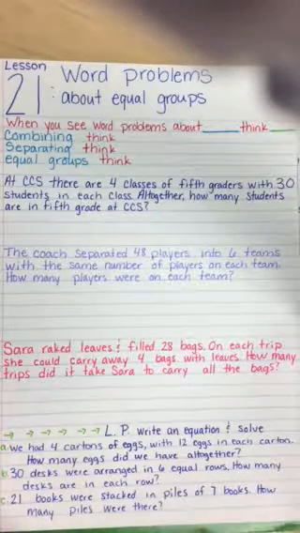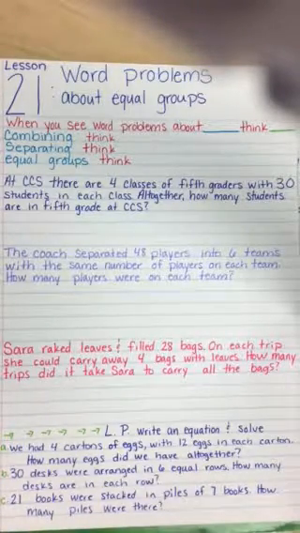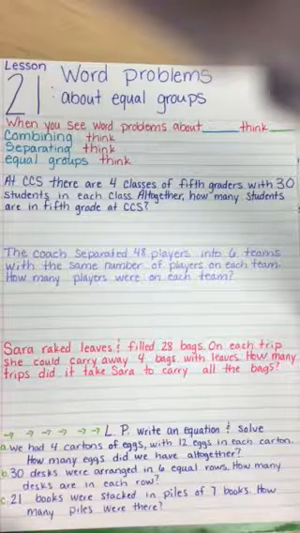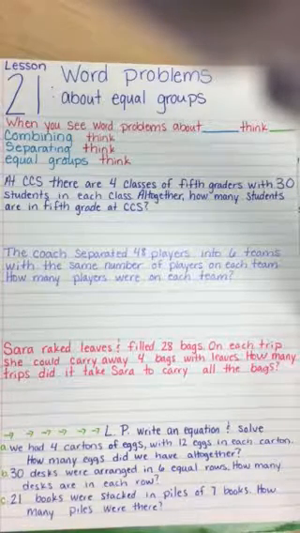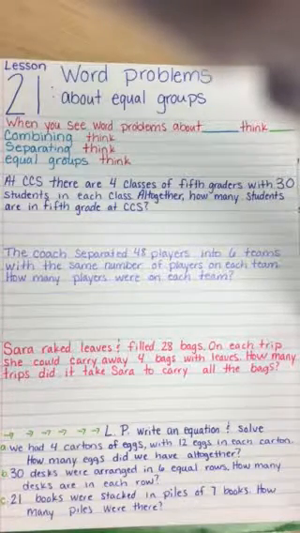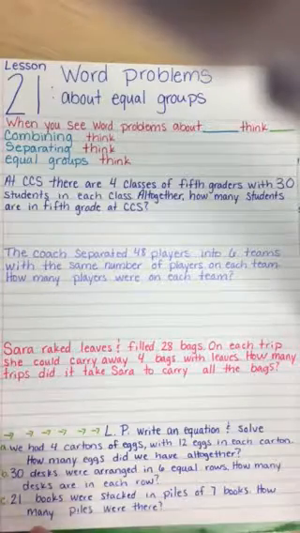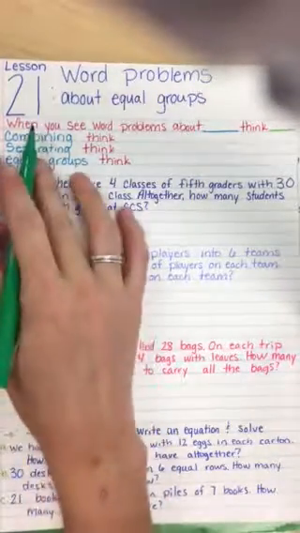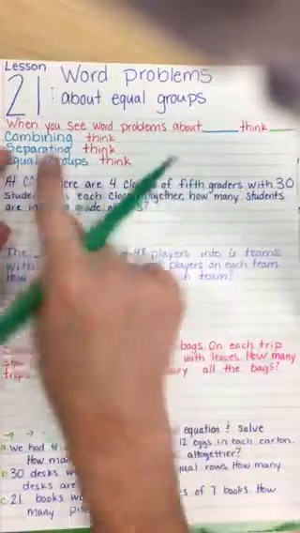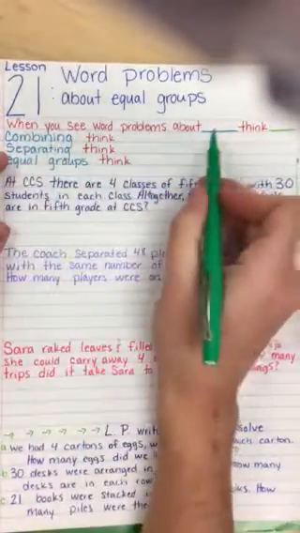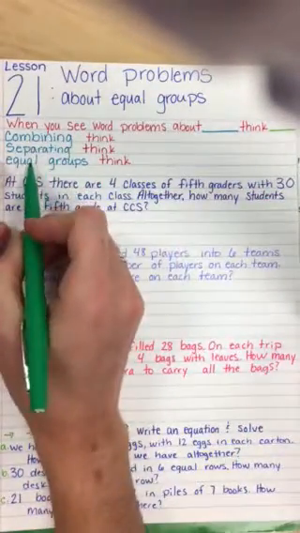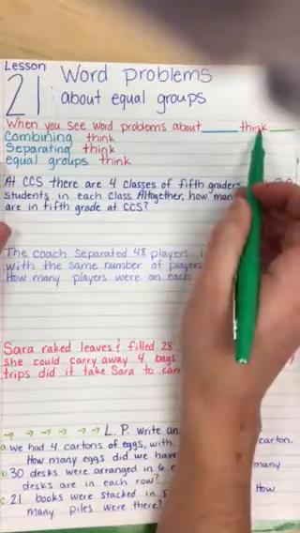Okay, we have word problems about equal groups. So we've done a couple kinds of word problems before, and now this is our first time with equal groups. For the kinds we've done before, when you see word problems about these things in blue, combining, separating, or equal groups, I'm going to tell you what you should be thinking.